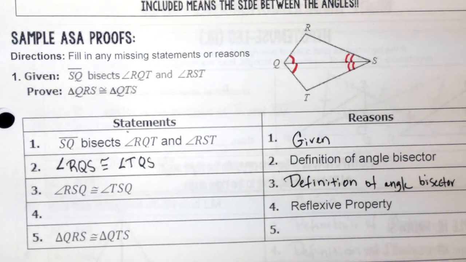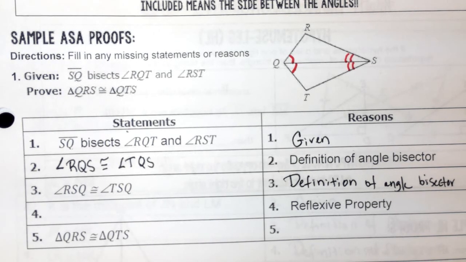Next line, the reason is reflexive property. Our statement is missing, though.